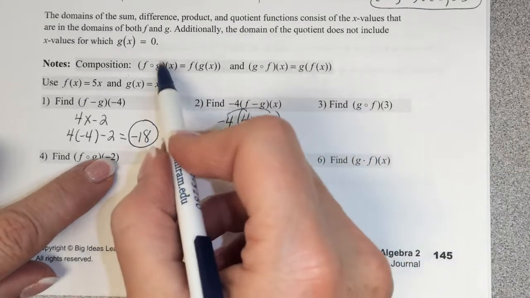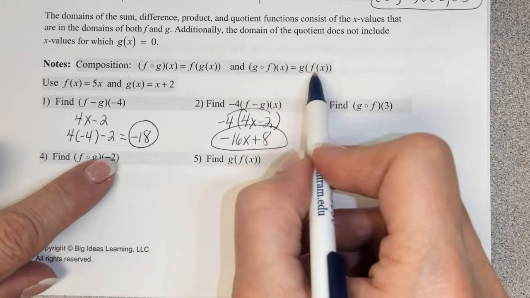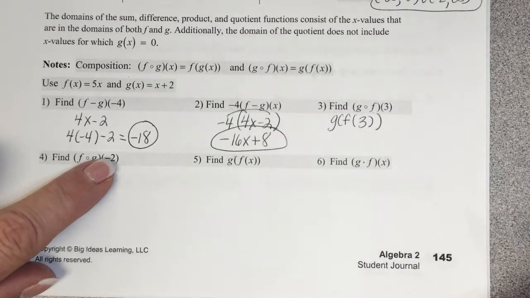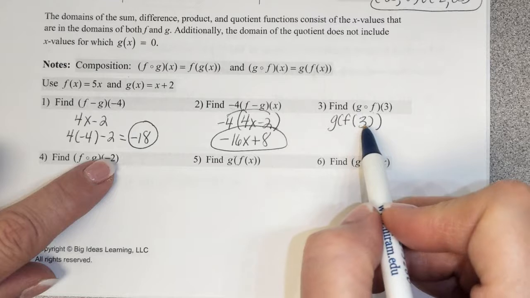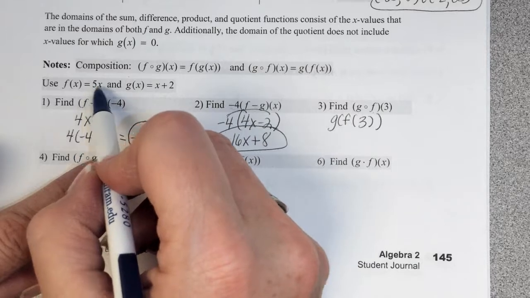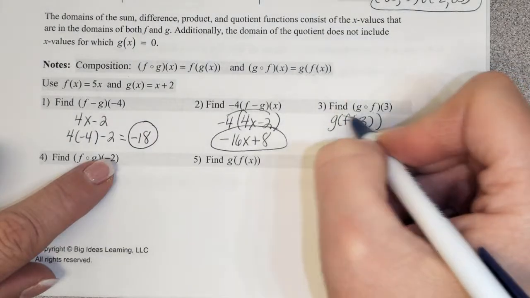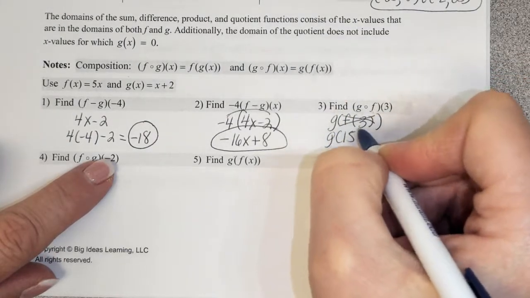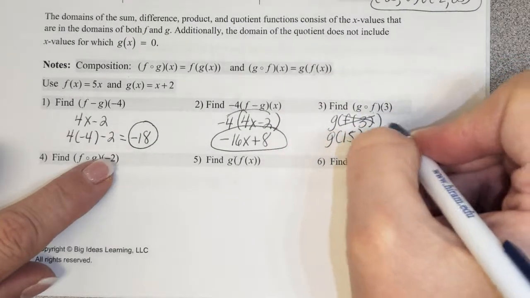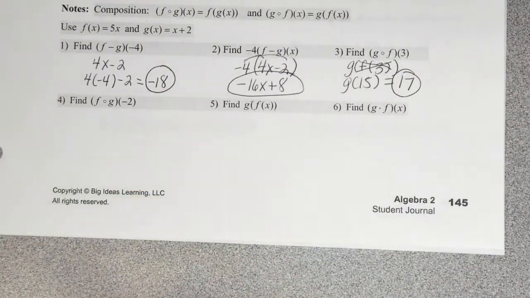All right, now this one, that's where we go back up here. So g open dot f of 3 means g of f of 3. So this would be saying to plug 3 into the f function. So we're going to go to the f function, we're going to plug in 3. What do we get, everyone? 15. So this answer right here is 15. And now we plug the 15 into the g function. And what do we get? 17 would be the answer to that. All right, you guys try this one now on your own. Number 4.